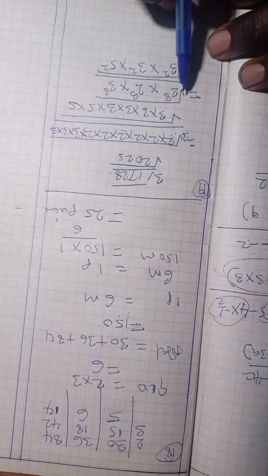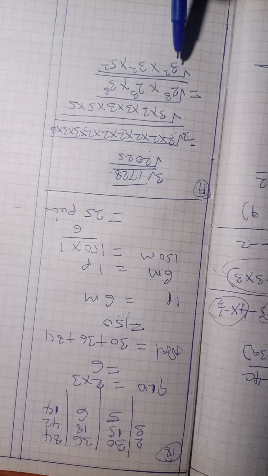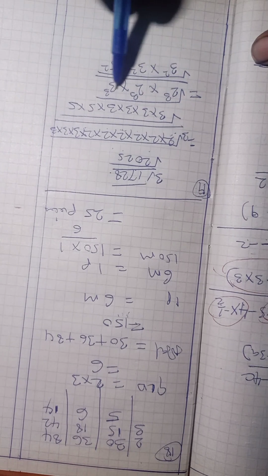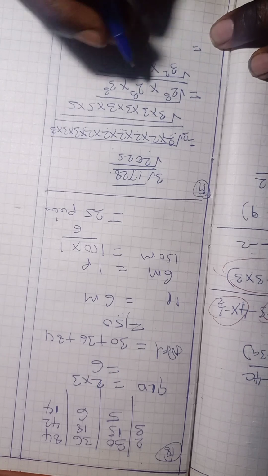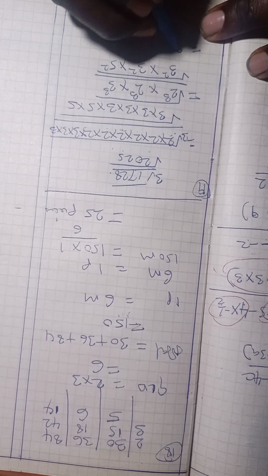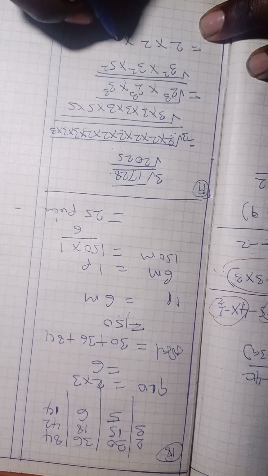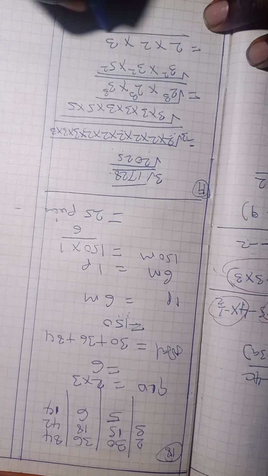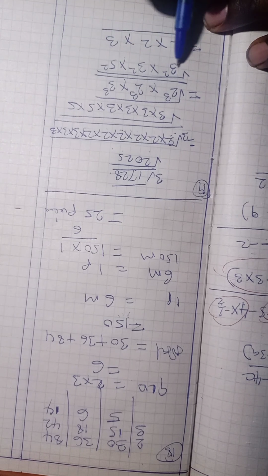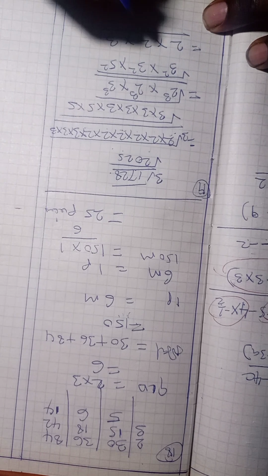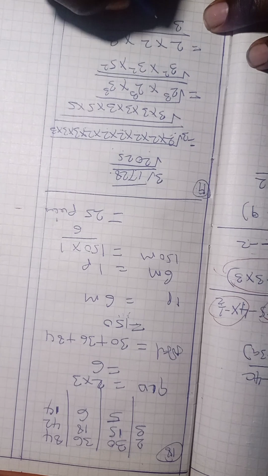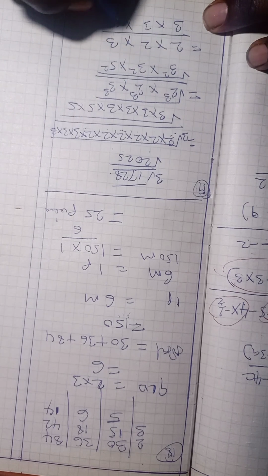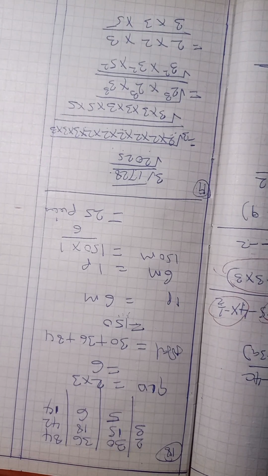Now when you are finding the cube root, you can just divide these powers by 3. So if you divide the powers by 3, we remain with 2 multiplied by 2 multiplied by 3. Now when you are finding the square root, you can just divide the powers by 2. So that here we remain with 3 multiplied by 3 multiplied by 5.